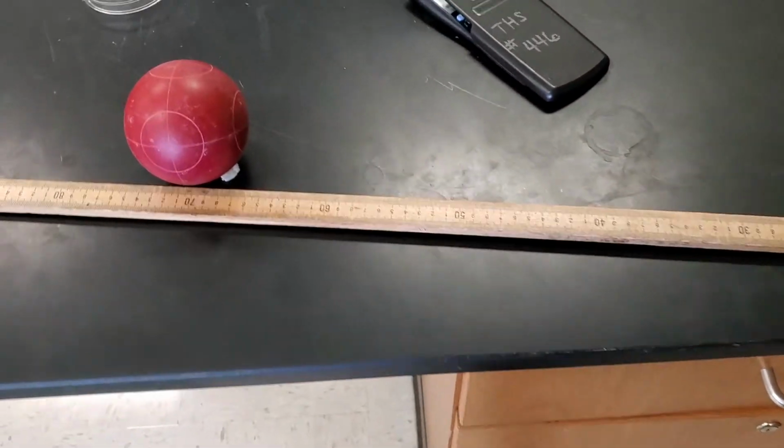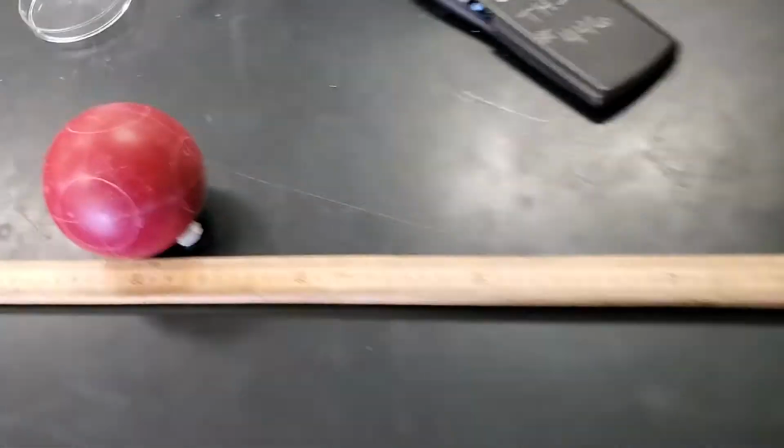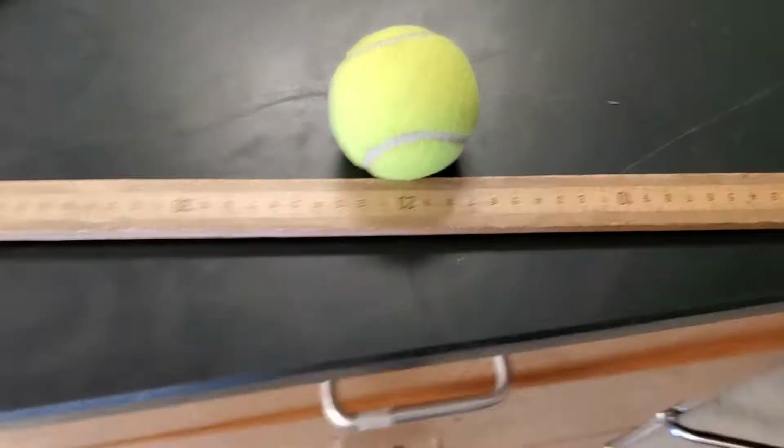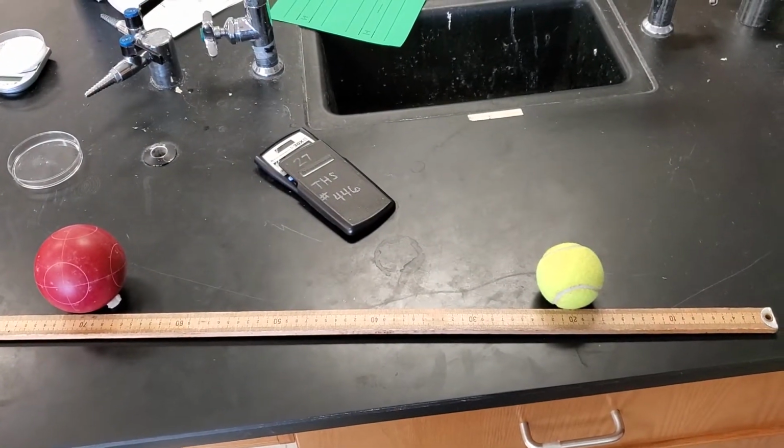What is the force of gravity between this 729 gram bocce ball and this 58 gram tennis ball? What is the force of gravity between the two?